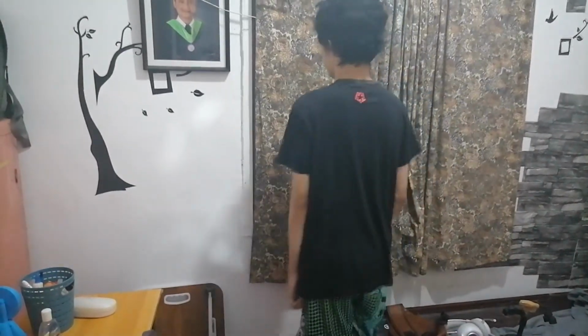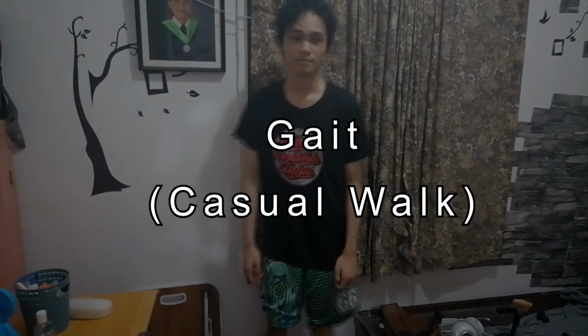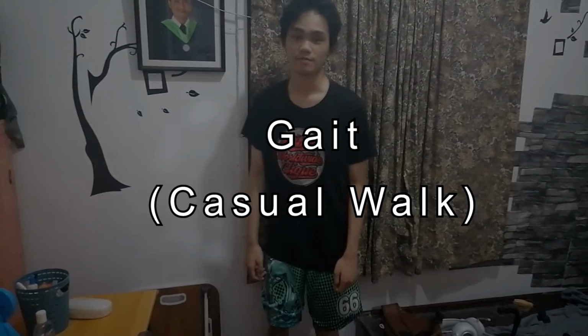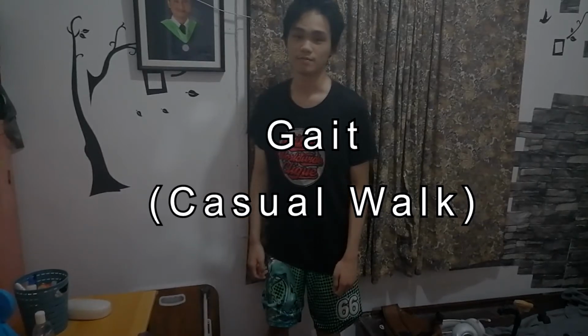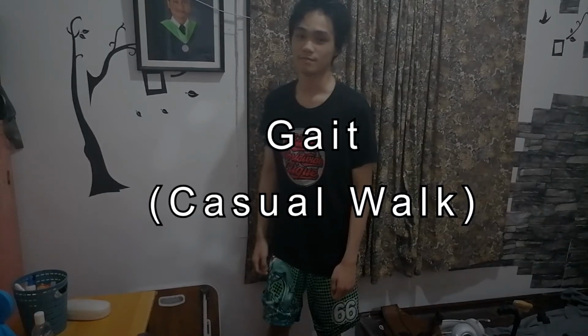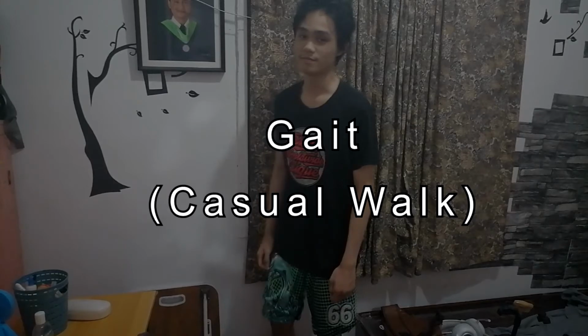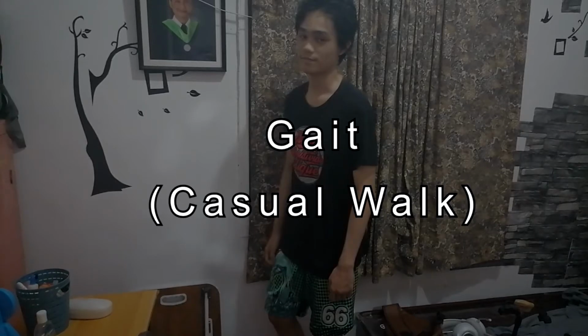We will test the gait. In this test, we will ask the patient to walk back and forth and look for disturbances of posture, balance, loss of arm movement, or abnormal leg movement. The normal finding is that normal gait is effortless with arms swinging easily at the sides and turns are smooth.